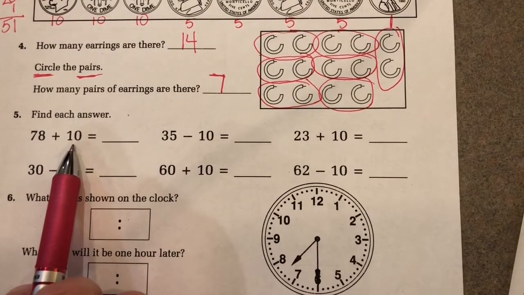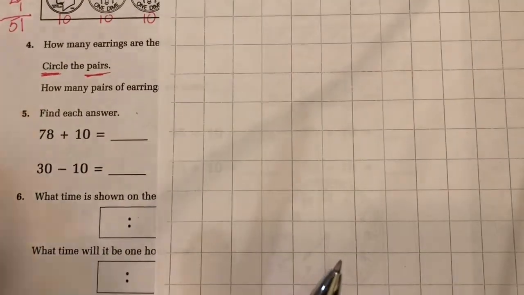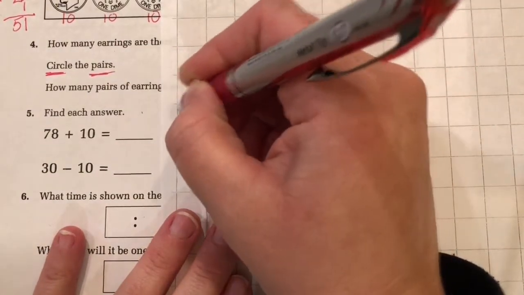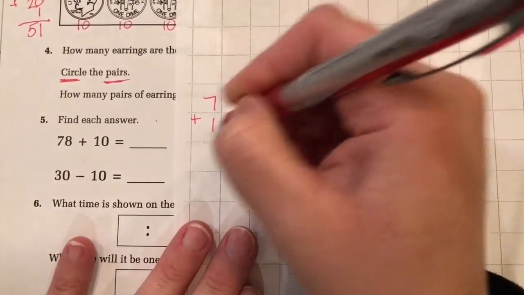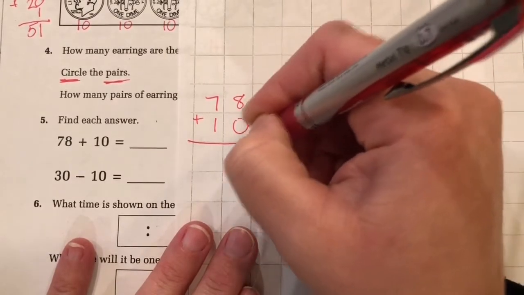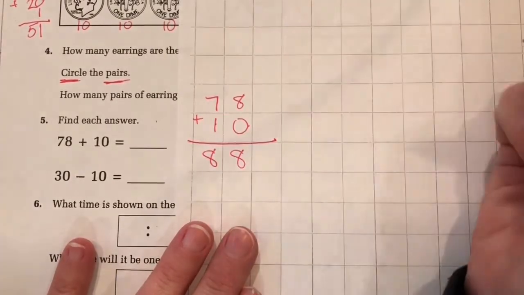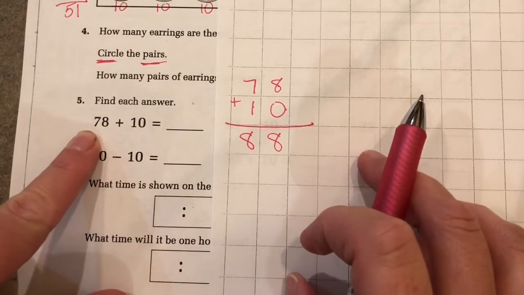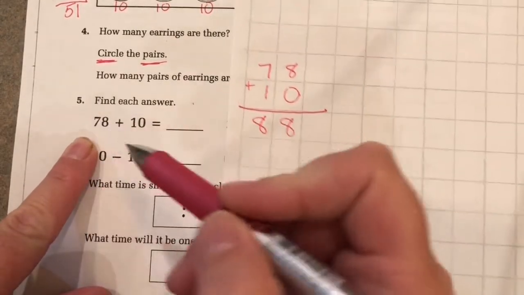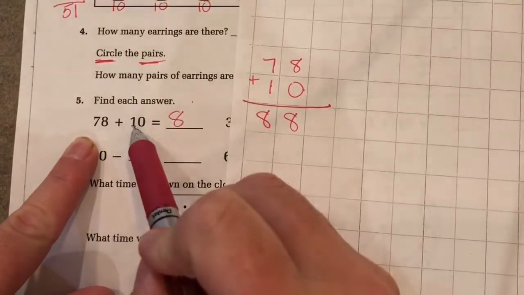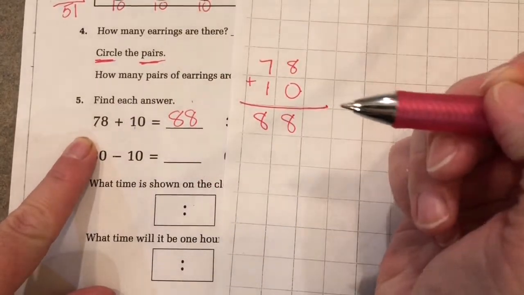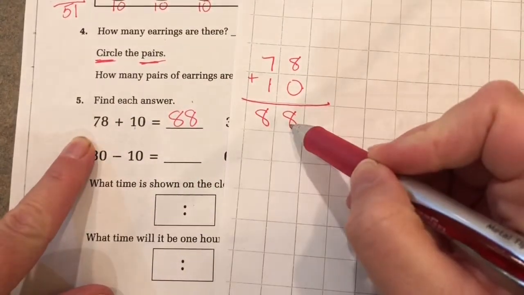78 plus 10 more. So 2 ways we could do this. We can do it on paper, where we do 78 plus 10. 8 plus 0 is 8. 7 plus 1 is 8. Now the other thing we can do is take the group of 10 and add it on in the tens column. So that 70 becomes an 80. We can add 1 group of 10 and the 7 becomes an 8. And this guy stays the same. The ones column stays the same. We get the same number either way.